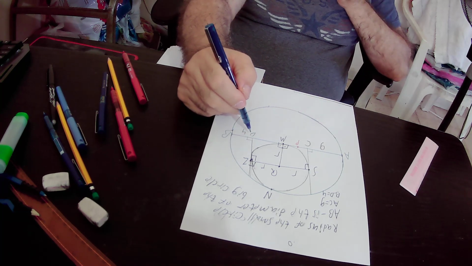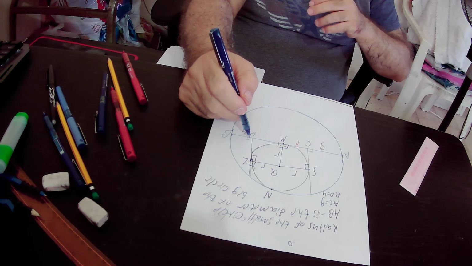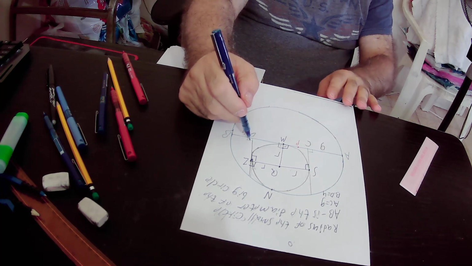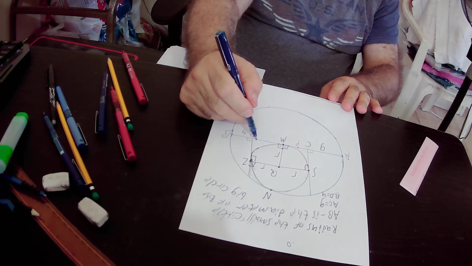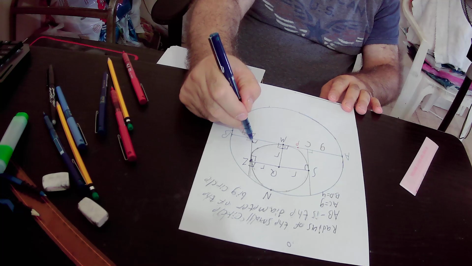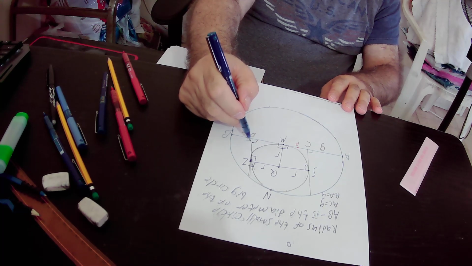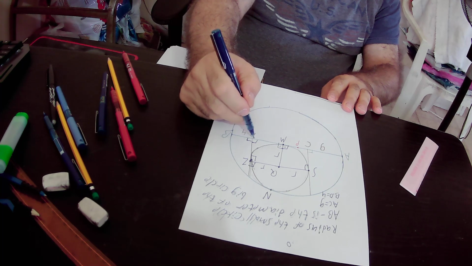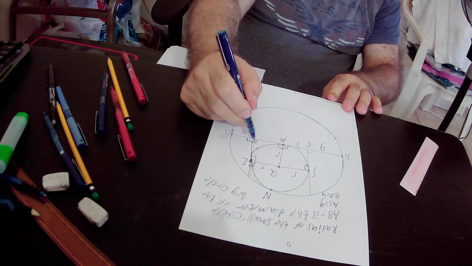And we know it is given in the question that this is a right angle, so this must also be a right angle, because the sum of the angles on a straight line equals 180 degrees. So if this angle is 90 degrees, the other angle must complete it to 180 degrees.